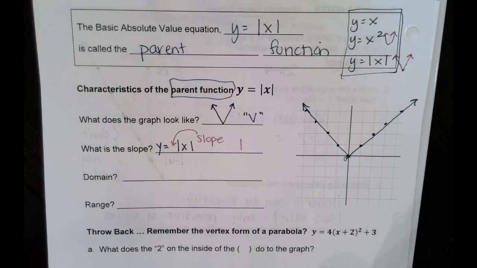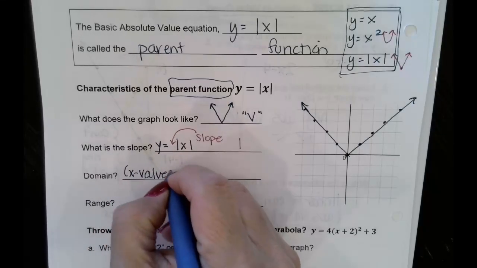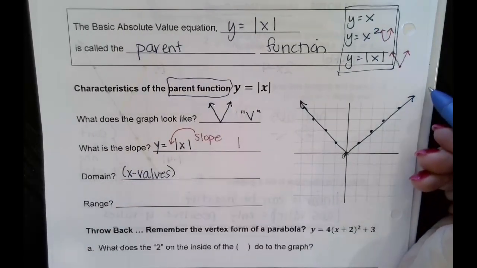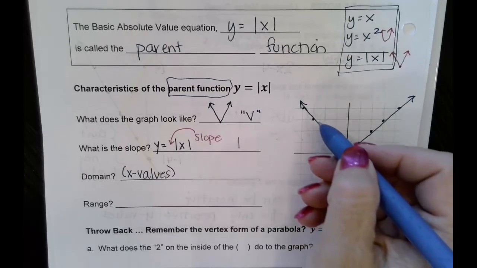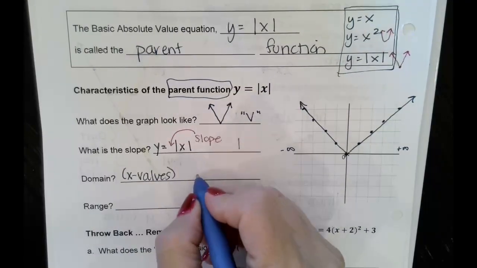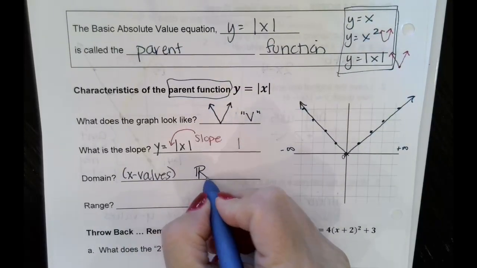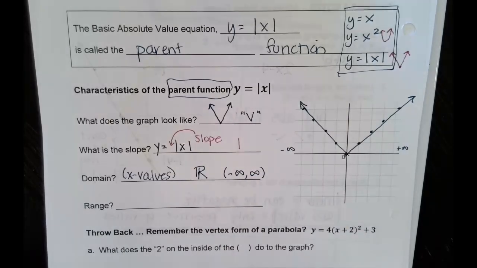All right. Now, the domain. Remember, the domain are my x values. If you look at this, it's going to go on and on in the positive infinity direction, and on and on in the negative infinity direction. So we say that our domain is all real numbers, which is the same as negative infinity to infinity.